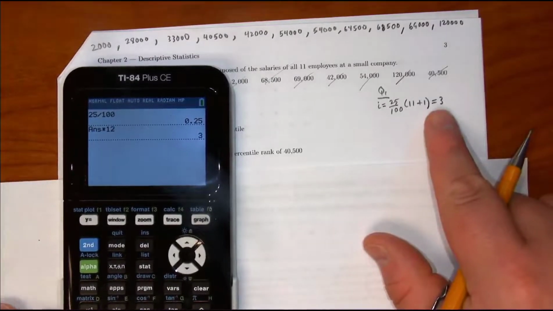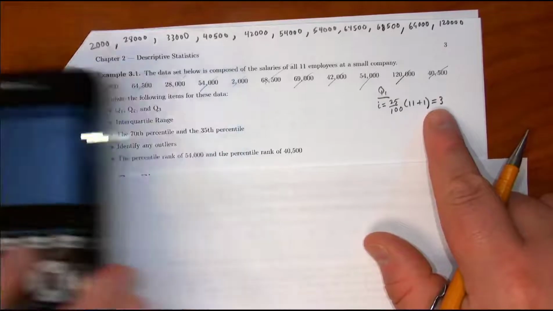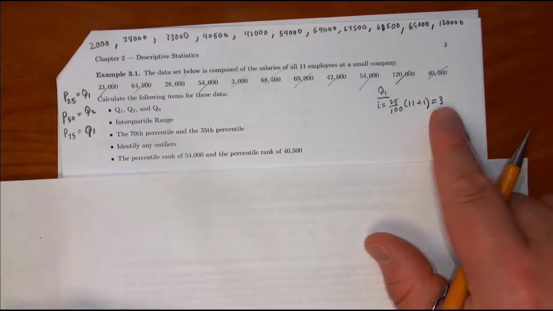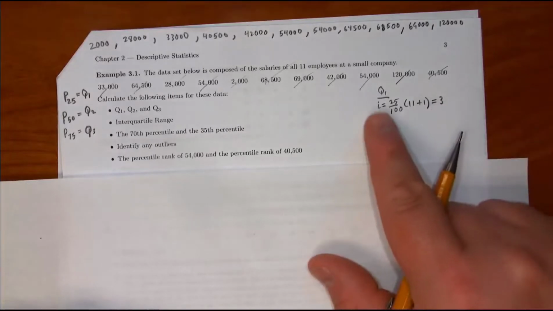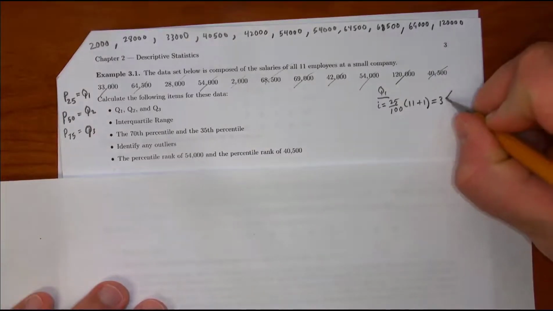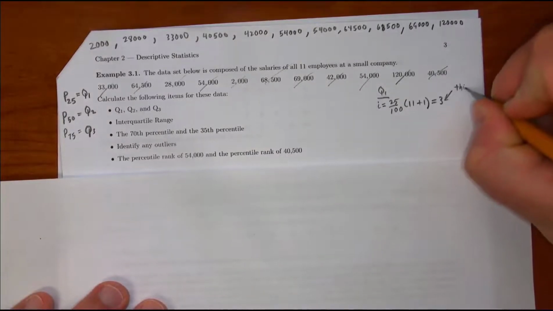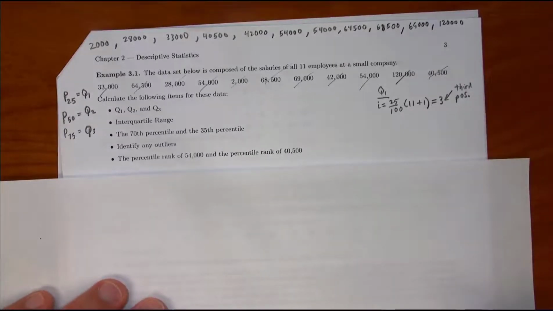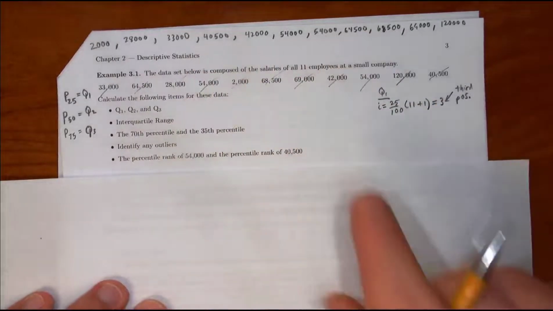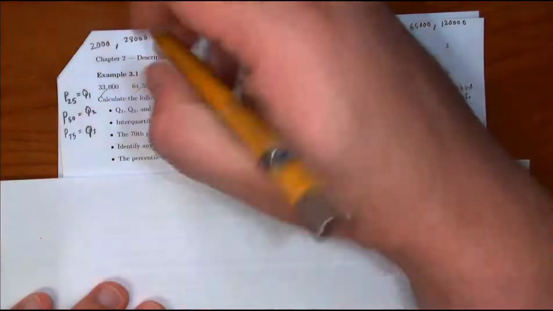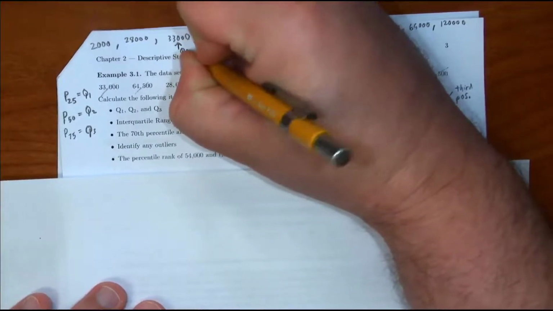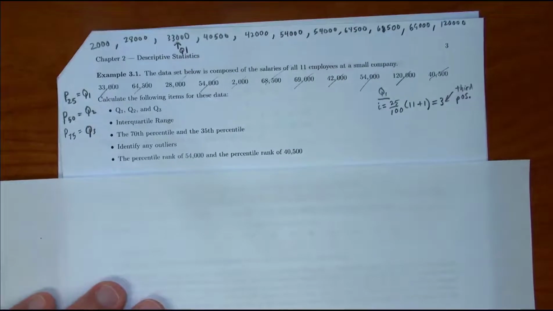Now here is where a very common mistake comes into play. If you're not thinking about this, a lot of people just say 3 is the answer. Done. 3. But 3 is i, the index. What that means is you're looking for the third position in your ranked data set. So 1, 2, 3, there is Q1.